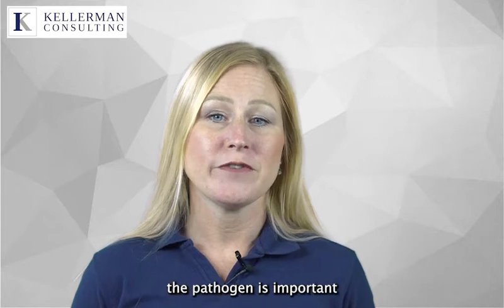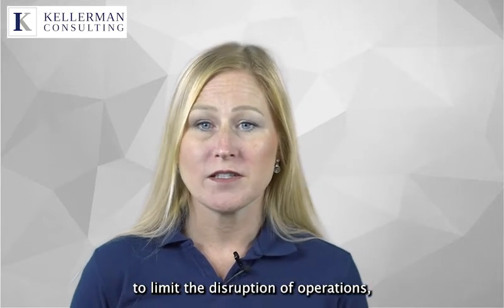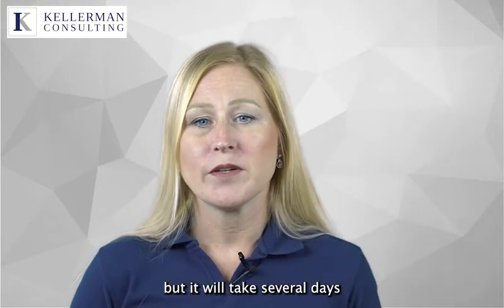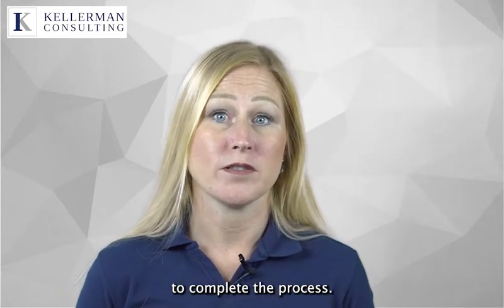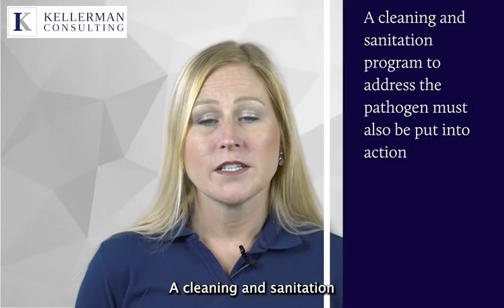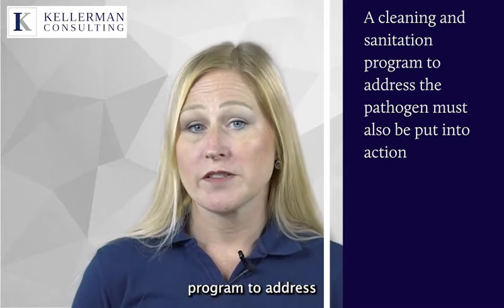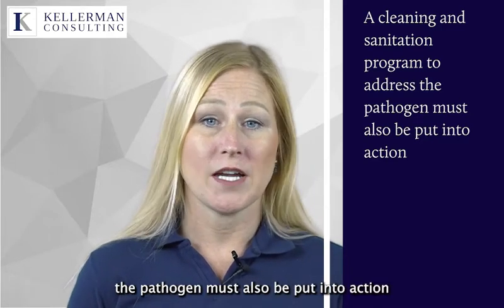Acting quickly to remove the pathogen is important to limit the disruption of operations, but it will take several days and possibly weeks or months of activity to complete the process. A cleaning and sanitation program to address the pathogen must also be put into action.